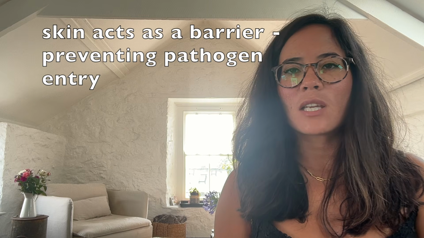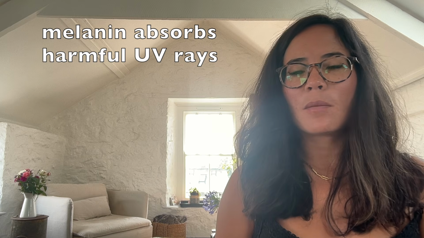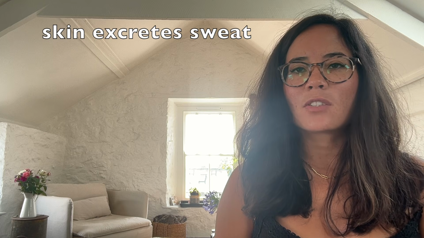The skin is super important in thermoregulation. That means the control of our body temperature. But the skin has several other roles. First of all, it acts as a barrier preventing pathogen entry. It contains melanin, which absorbs harmful UV rays from the sun, helping to prevent skin cancer. It's also an organ of excretion. Remember, the skin excretes sweat.